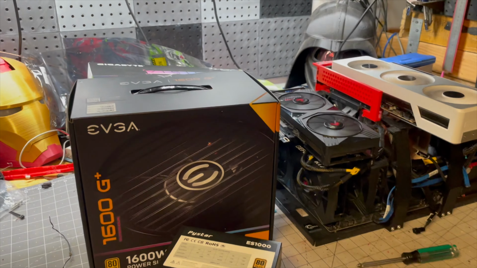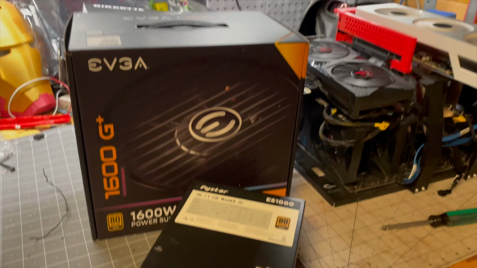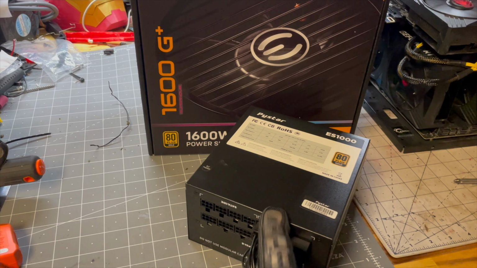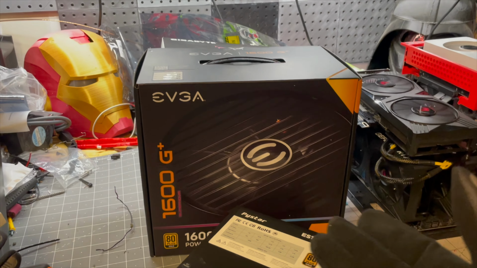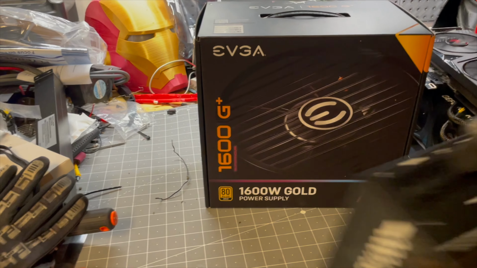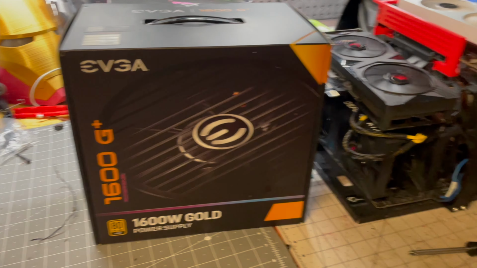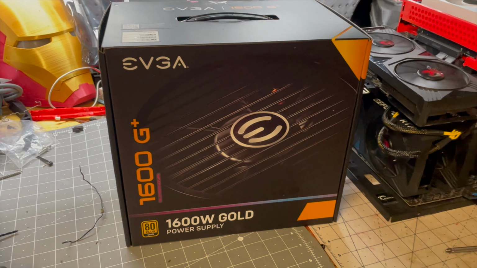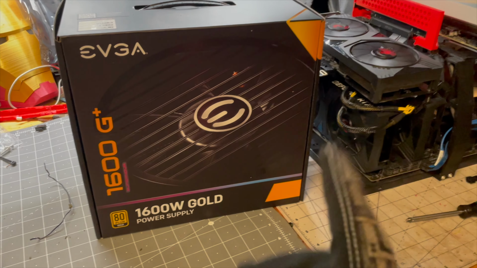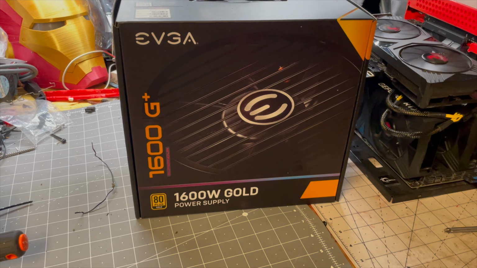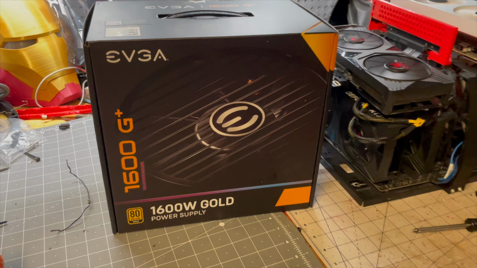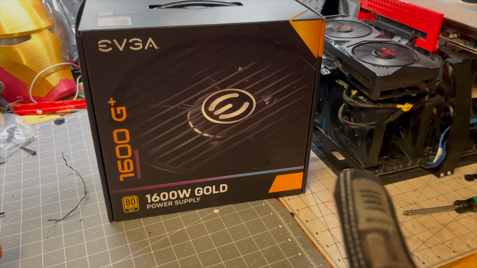We had a blown power supply in the main node. This SiStar 1000 watt just wasn't up to the job of running A4500s. So, yeah, out it goes. In is the EVGA 1600 watt power supply. This is not for the bench node, this is for the main node in the server cabinet. So let's get that swapped out so that we can get to testing distributed inference.